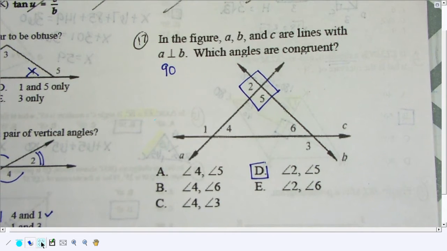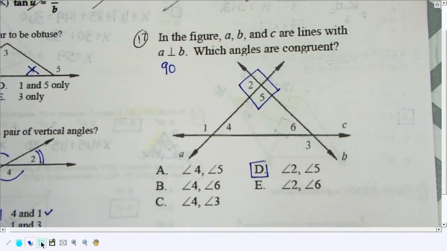So we don't know if any of the other angles are the same, but we do know that 2 and 5 are in fact equal.